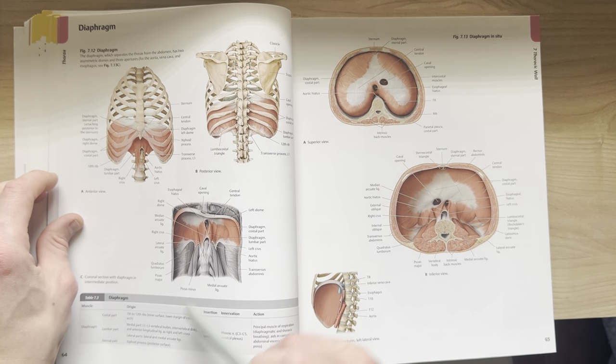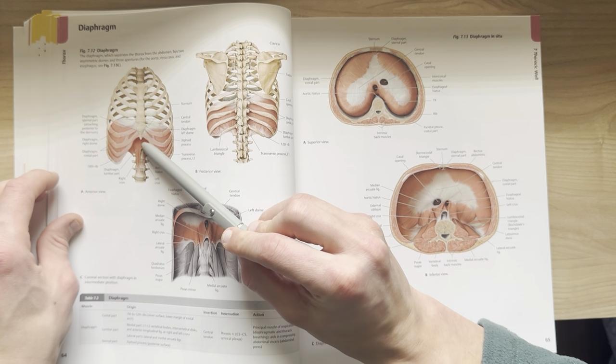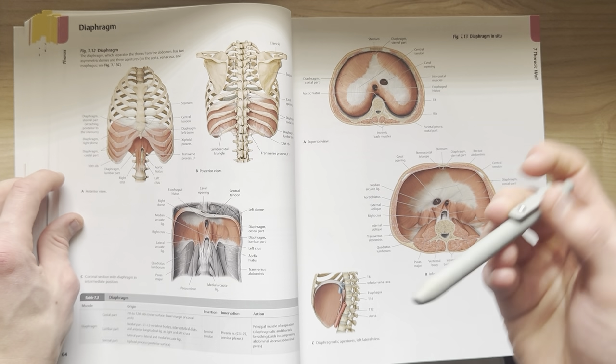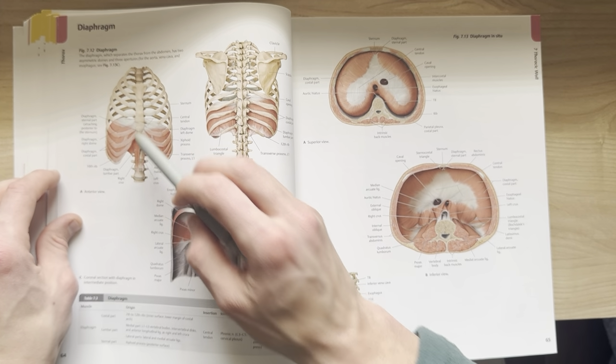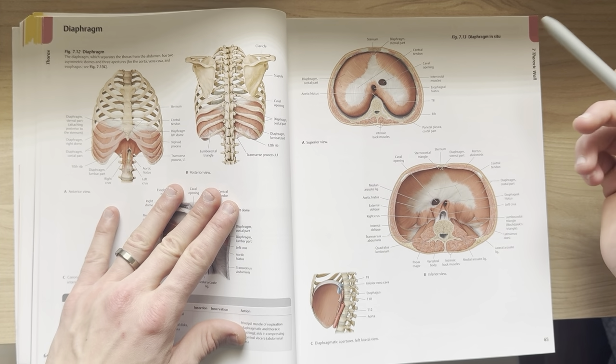And then there's a medial part and a lateral part. The lateral and medial arcuate ligaments. And then the sternal part, the xiphoid process, posterior surface. So it's going to attach right here. So this little tiny point does serve a purpose. Alright, now we've got the diaphragm in C2.